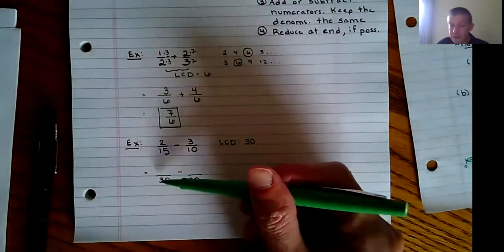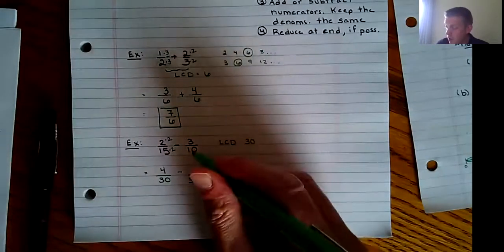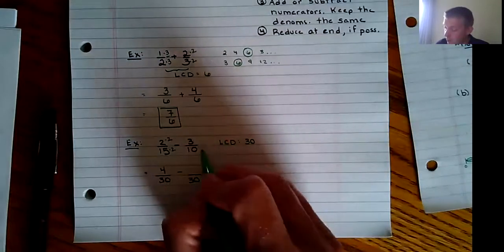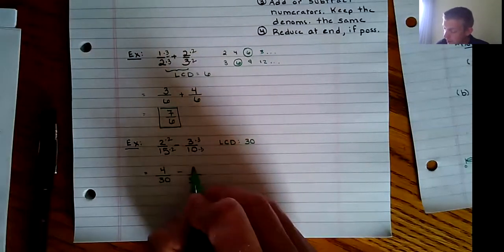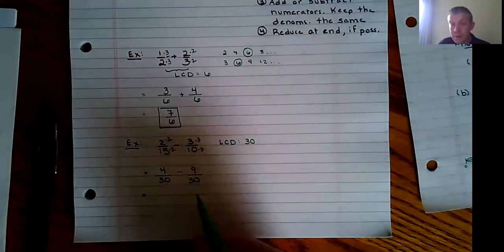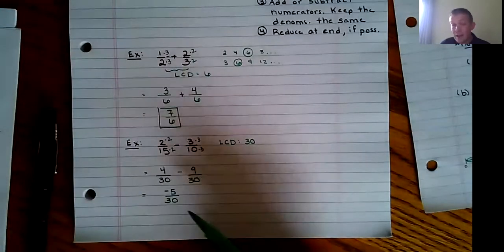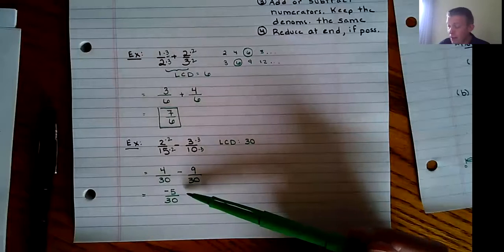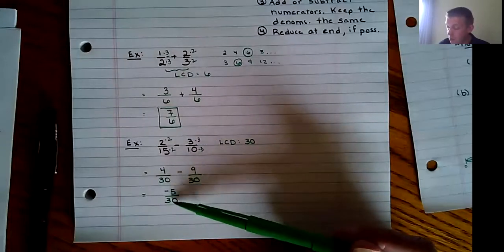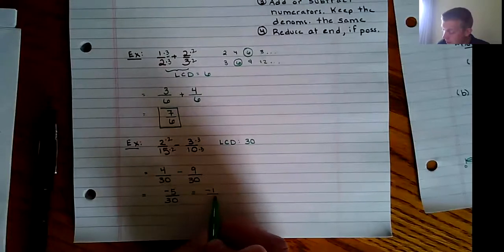What do we have to do to 15 to get 30? Multiply by 2. 2 times 2 is 4. What do you have to do to 10 to get 30? Multiply by 3. 9. Okay, so I have 4/30 minus 9/30. Subtract across the top, it's 4 minus 9. Negative 5/30. Again, notice I didn't do any reducing early, but now I can reduce. Now there's one fraction. There's no subtraction or addition, so I can reduce. What goes into both 5 and 30? 5. So my final answer here is going to end up being negative 1/6.